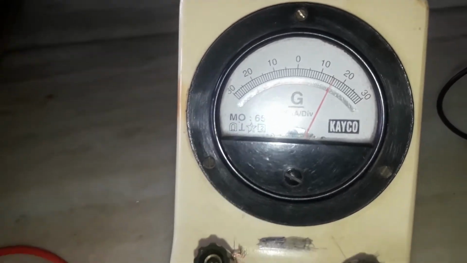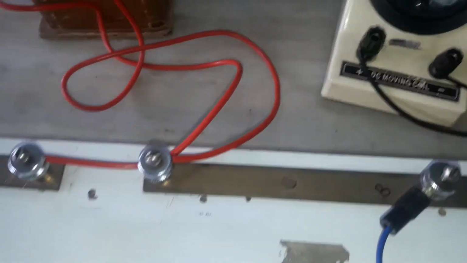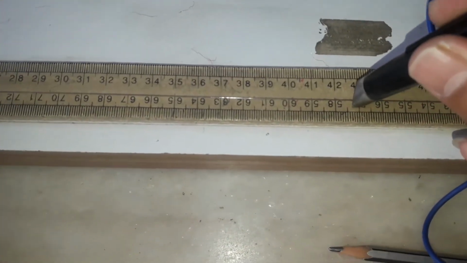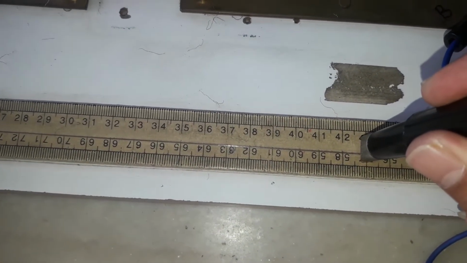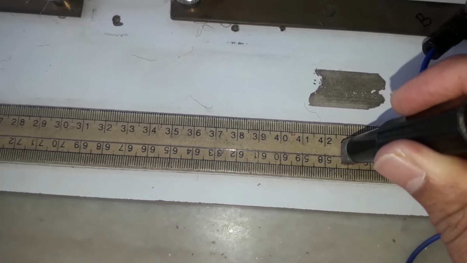Here I got null deflection, that means the pointer is on 15. What is the reading on the scale? The reading on the scale is somewhere here, we have to see the upper scale, that is 42.8.